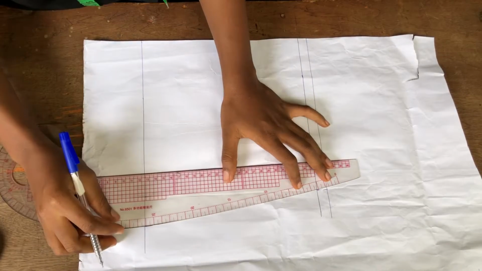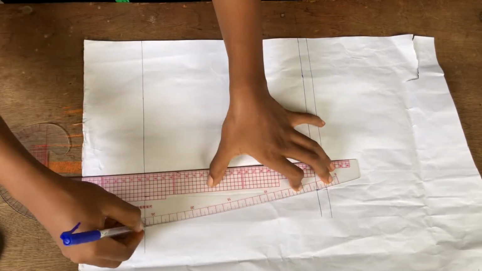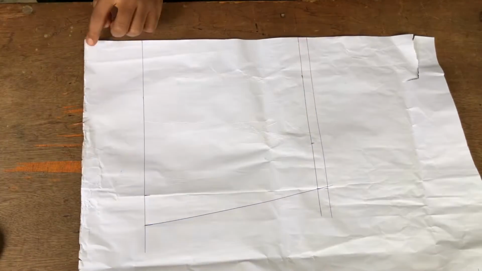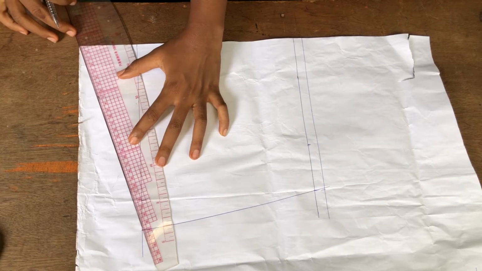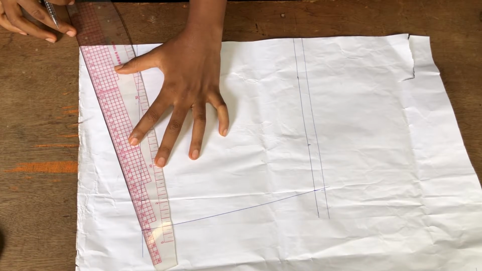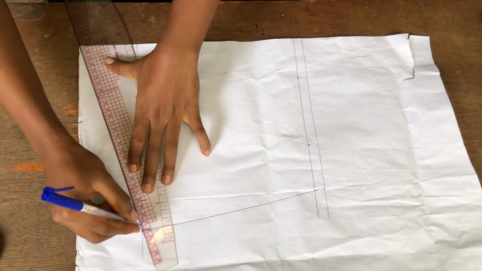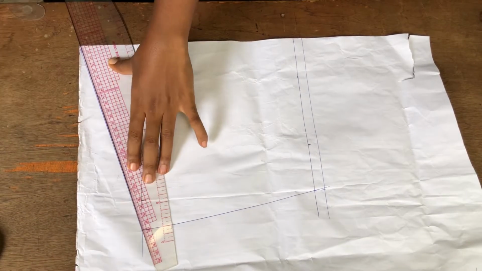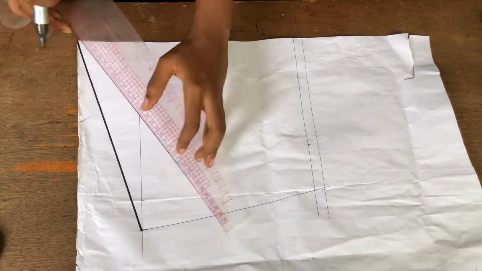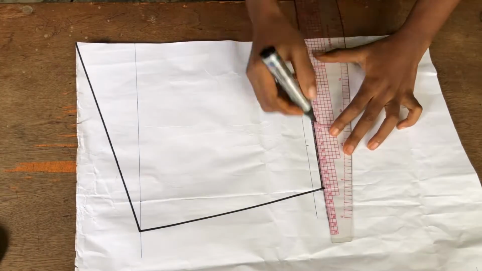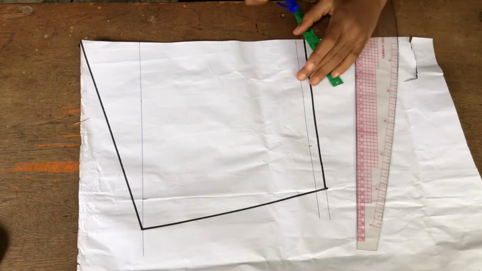So I'll just connect the lines like that with my French curve. Then I'll connect that point to the end at this part, just the way I'm doing. Just connect it down like that. So I'm just using my marker to roll it out so that you can see it clearly. Yeah, so this is what we have.